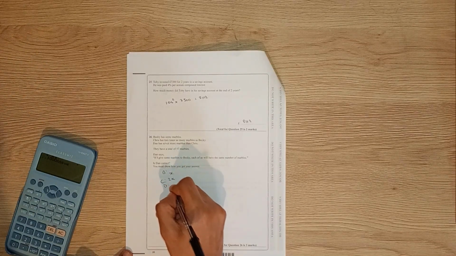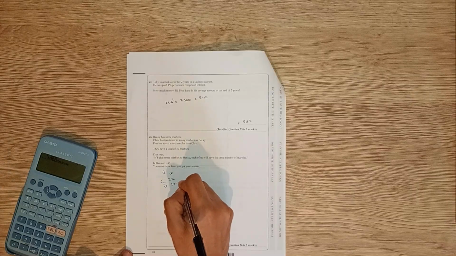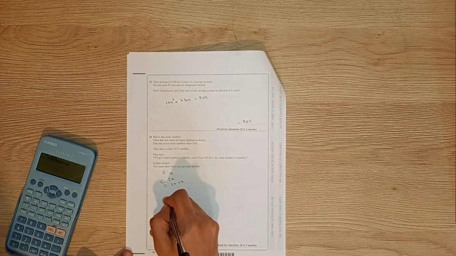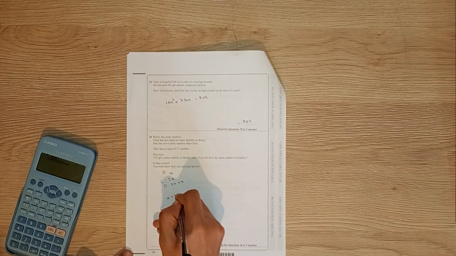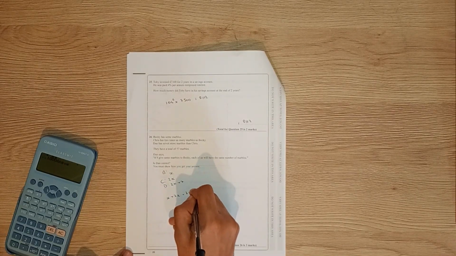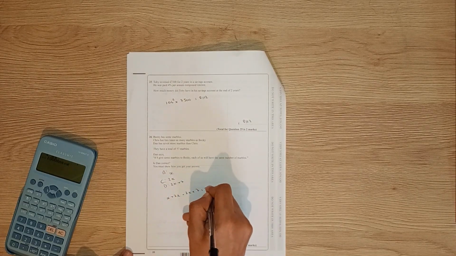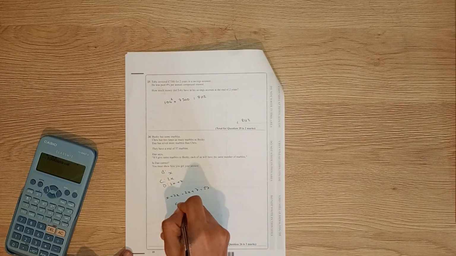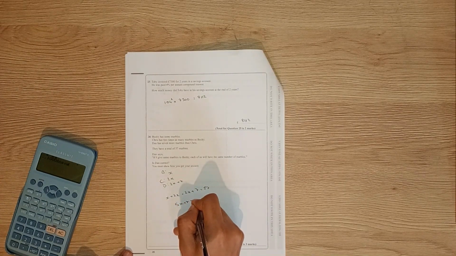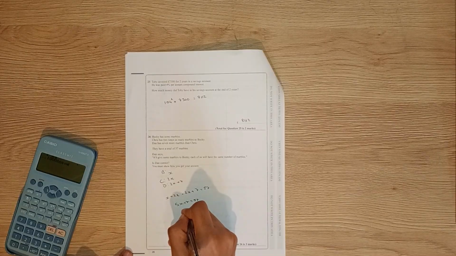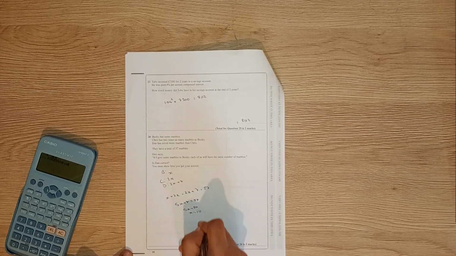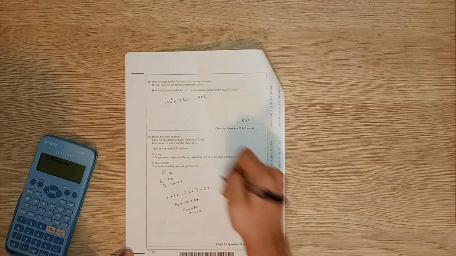If we add all of them together, x plus 2x plus 2x plus 7 equals 57. Rearrange it, so we end up getting 5x plus 7 equals 57, 5x equals 50, x equals 10.